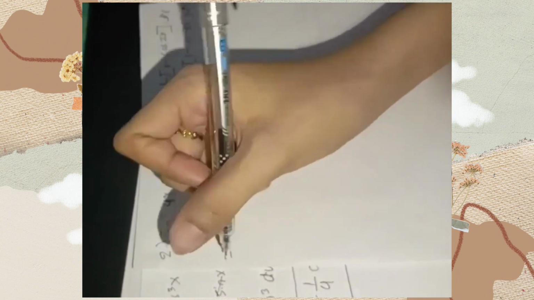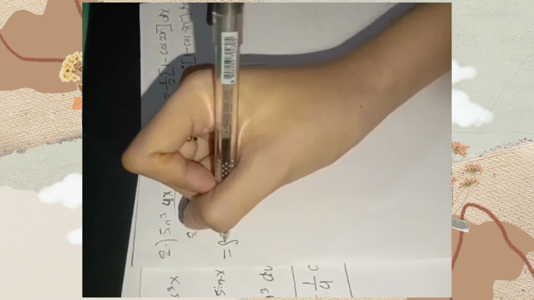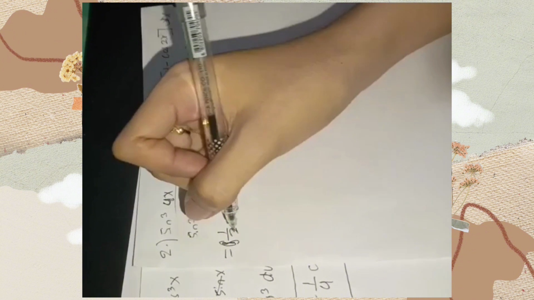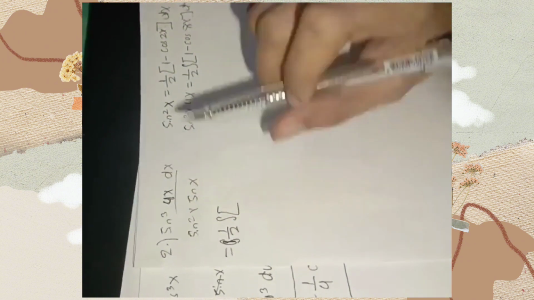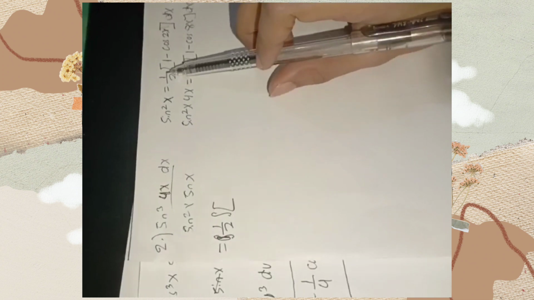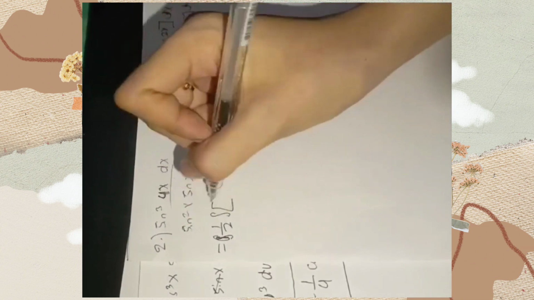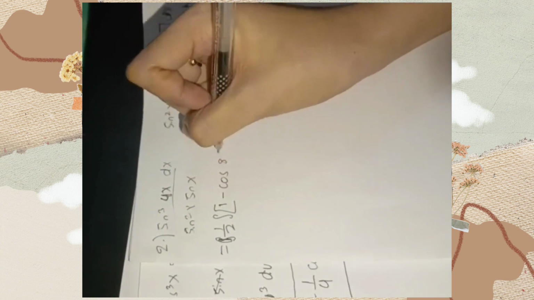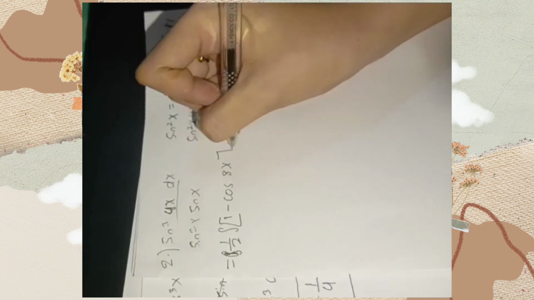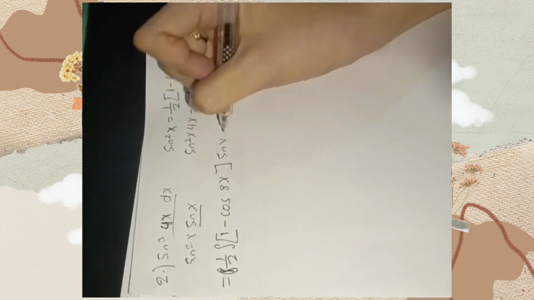So it is equal to 1/2 the integral of sine squared, which is 1/2 times 1 minus cosine 8x. So 1 minus cosine 8x, copy sine x, dx.